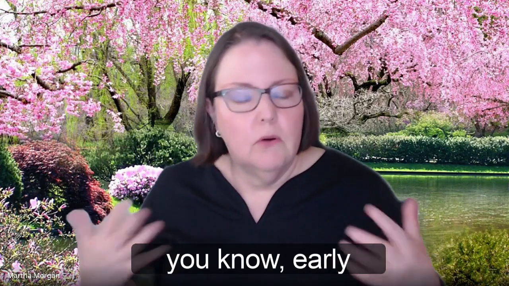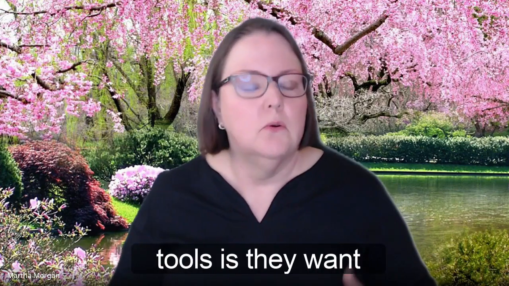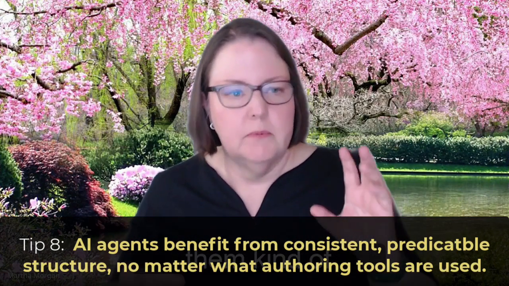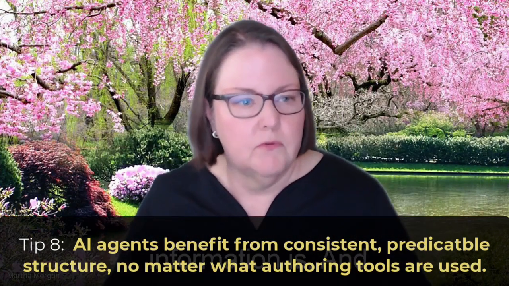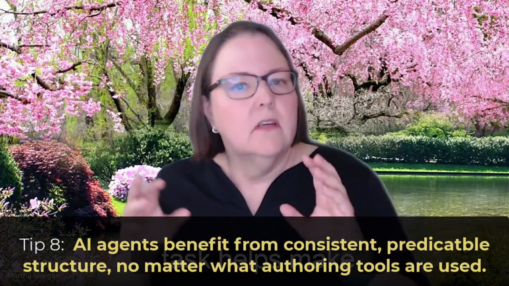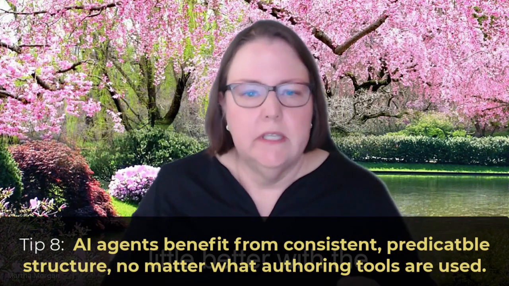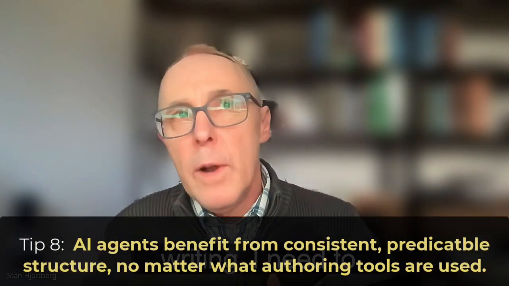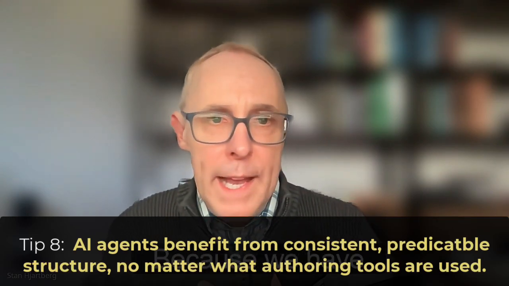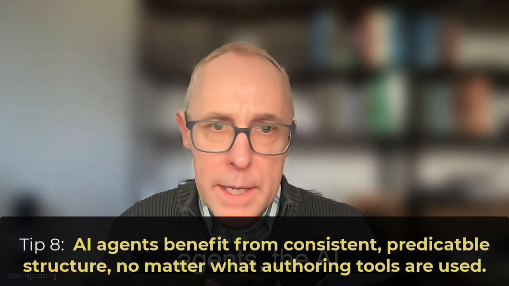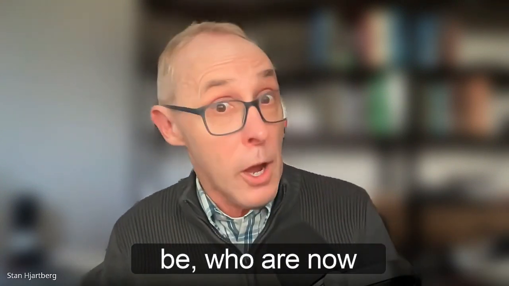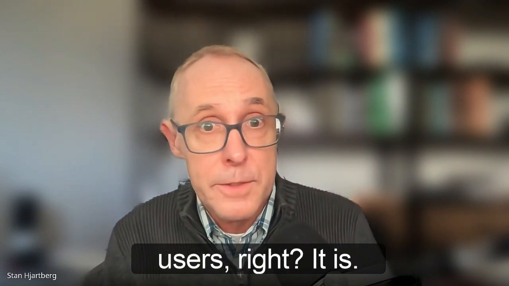Also, some of the early findings with the AI tools is they want the content to be predictable in structure. It helps them identify what certain kinds of information are. And so consistency in how we craft a task helps make that content play a little better with the agents as well. Oh boy. So I need to be consistent for that reason as well, right? Because we have to make our content consumable by the AI agents, who are now presenting the information to our users.